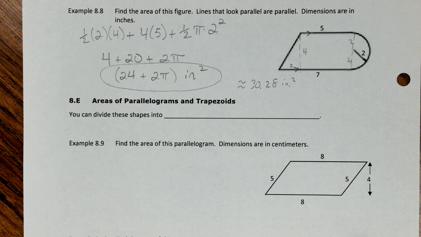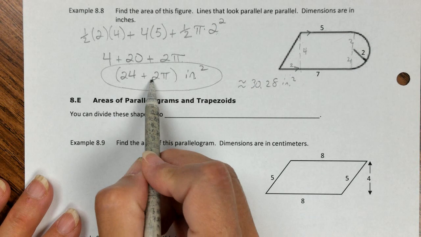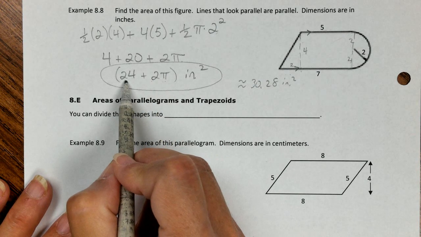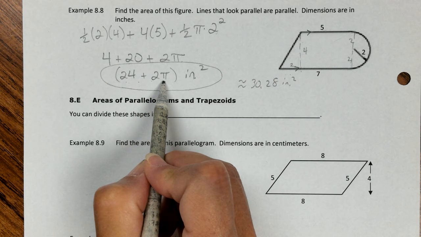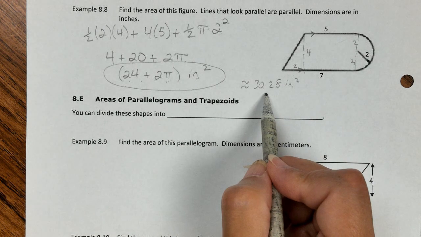If you're leaving pi in your answer, remember, this 2 is being multiplied by pi. This 24 is not being multiplied by pi. These two are not like terms. This is not equal to 26 pi. 26 pi would be much larger than 30.